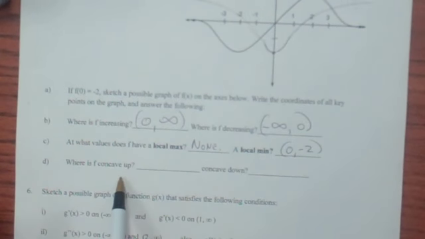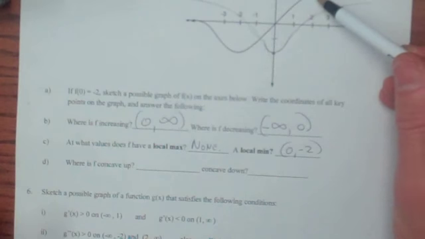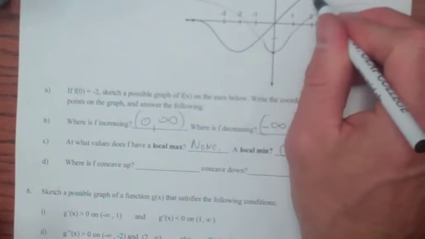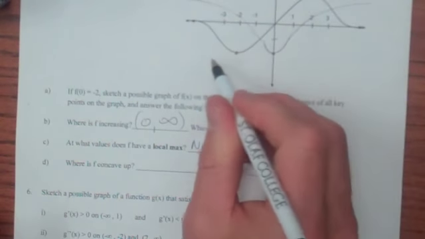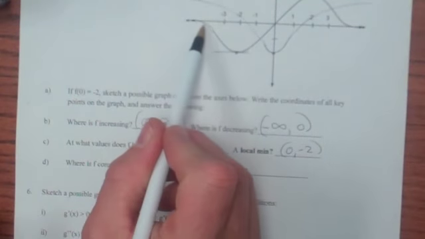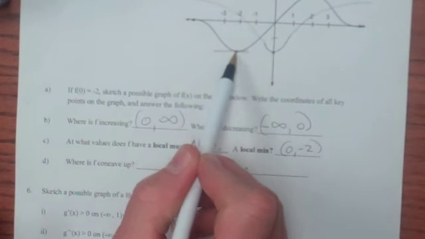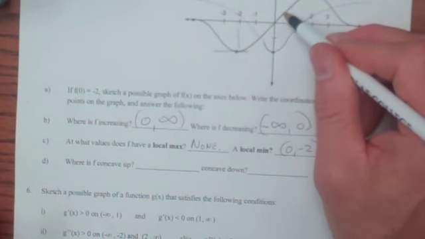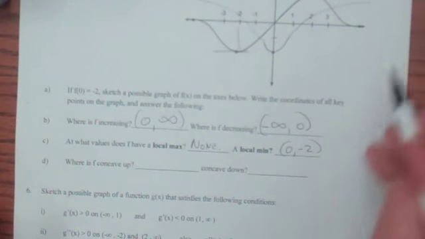Where is it concave up? It's going to be concave up when the second derivative is positive. So that looks like here we've got a second derivative. The slope is down, down, down until it gets to right here at -2, and then the slope is going to be positive for our second derivative. The slope is positive up until 2.